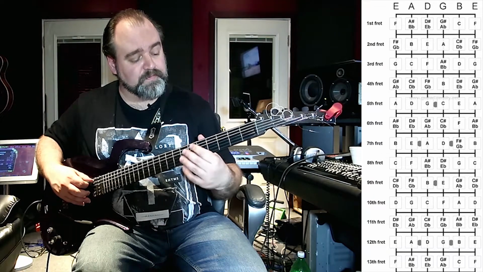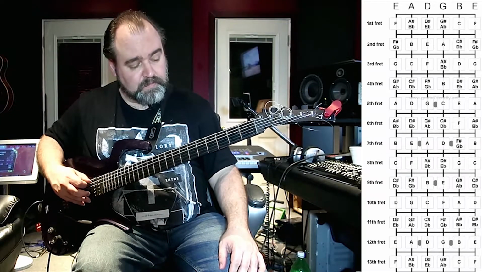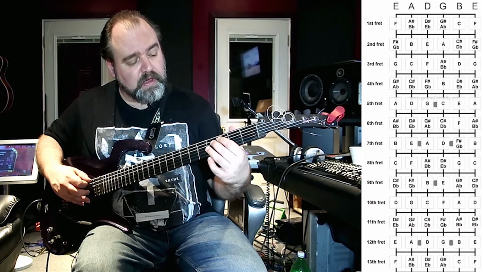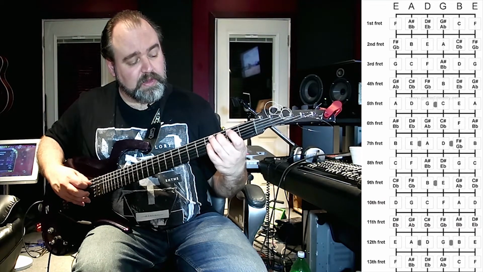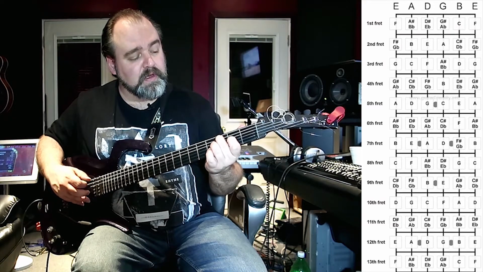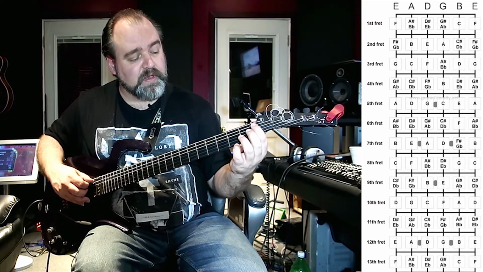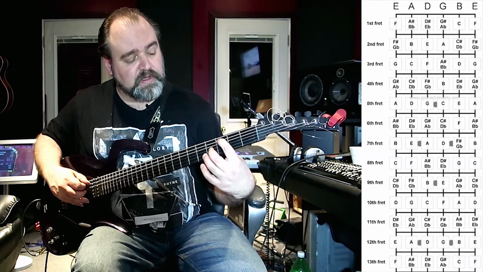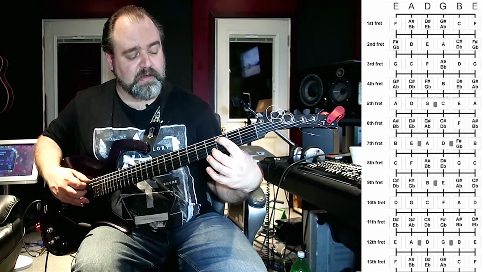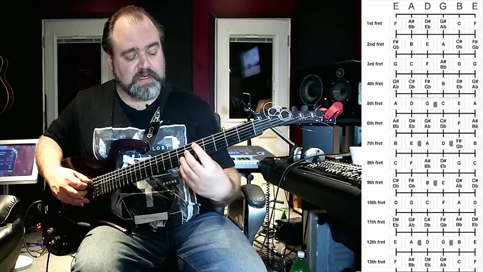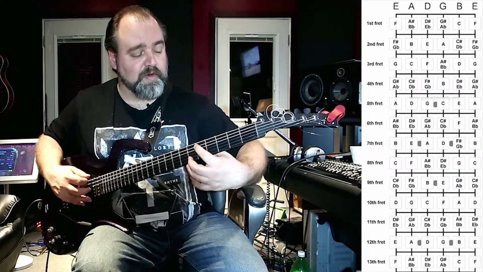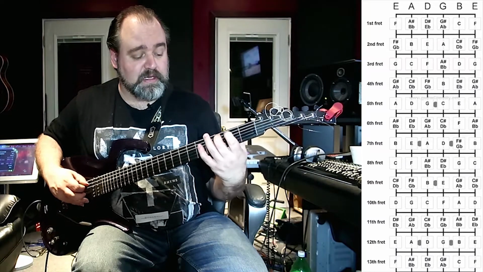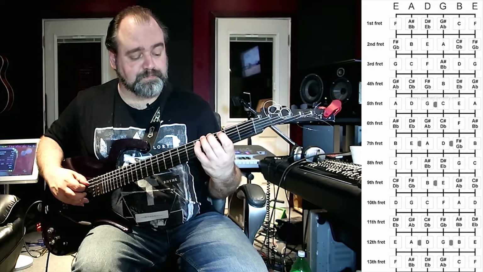Okay, now the next string, A. The first dot is a C, but in between the A and the C there's a B. So where's the B? Well, from A we skip a tone. Here's our B on the 2nd fret, then C is our dot on the 3rd fret, and the next one we skip is a D. So far we know E, F, G, A, B, C, D.